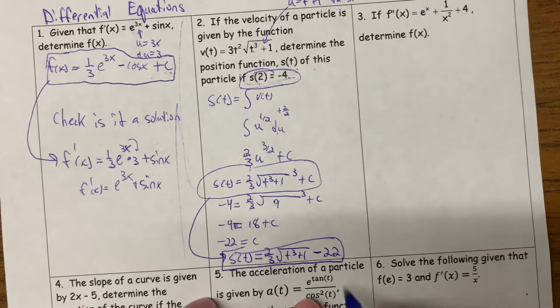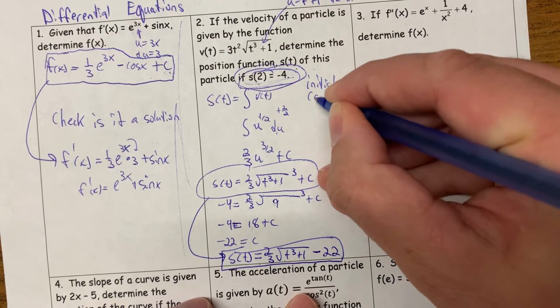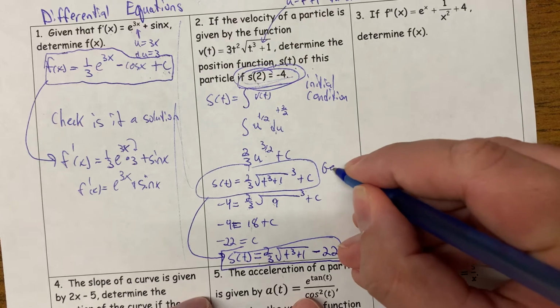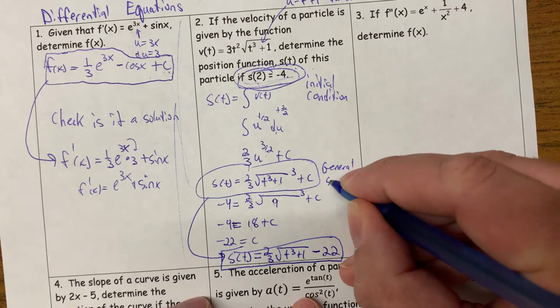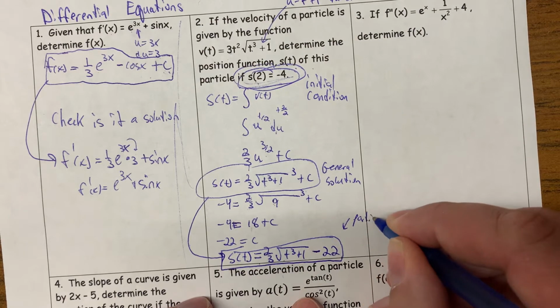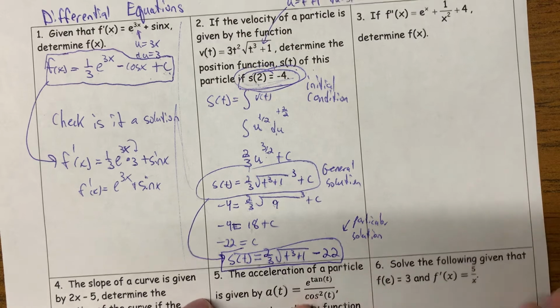So if we're given an initial condition, then we can find not just the general solution, like we found in number 1, we can also find the particular solution that matches the original thing.